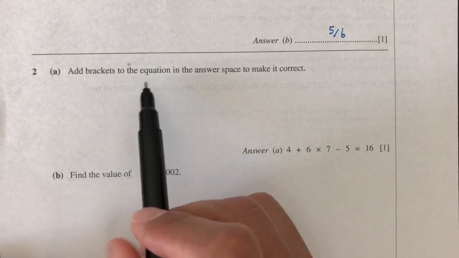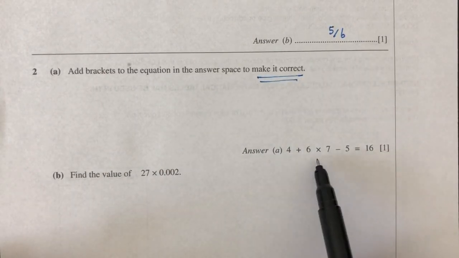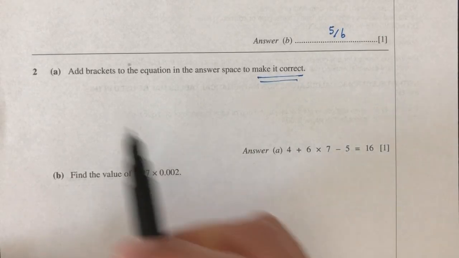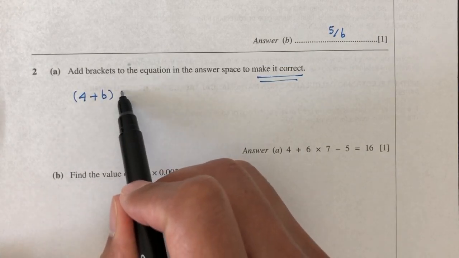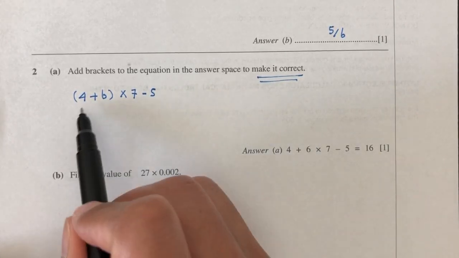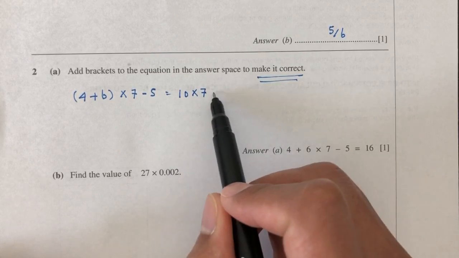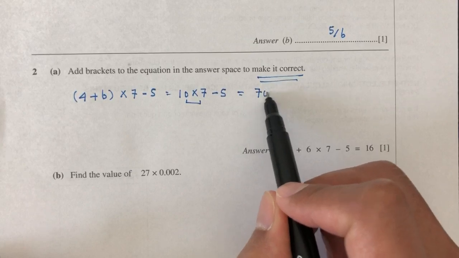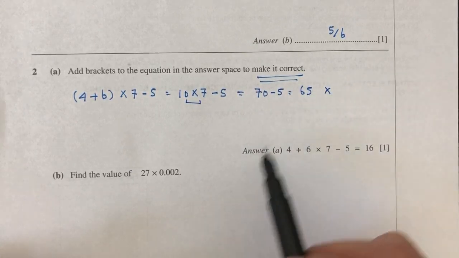Add brackets to the equation in the answer to make it correct. So we need to add brackets in this one. We can only know by trying. So let's try. What if I add brackets in the first two? So times 7 minus 5. That will be 10. So 10 times 7 minus 5. You first have to do multiplication. That will be 70 minus 5, which is 65. So it's not correct.